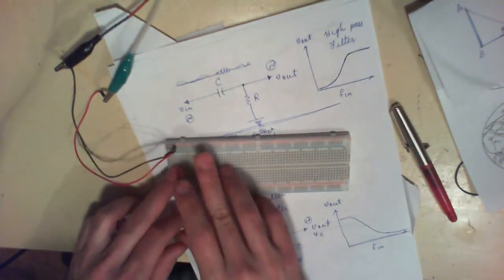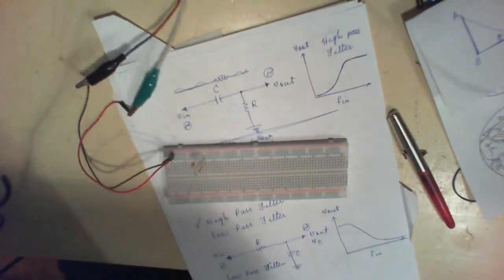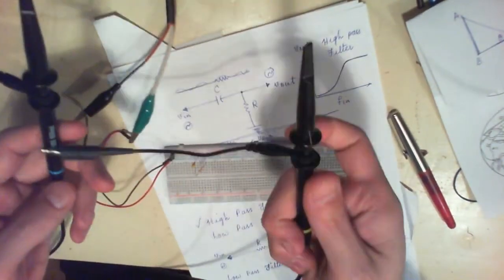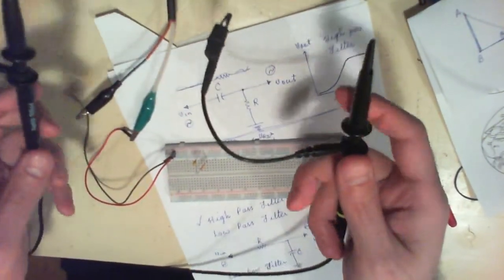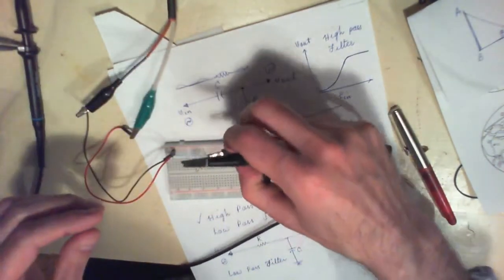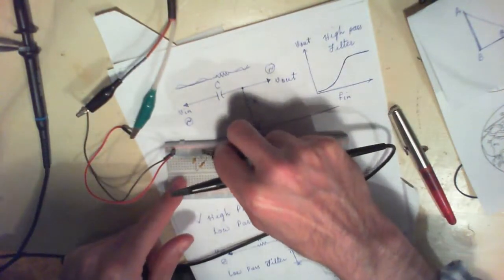Now I have my oscilloscope up here, and these are the two channels of my oscilloscope. This is channel 1, this is channel 2. I want to use channel 1 to monitor my input, so this is ground basically over here.